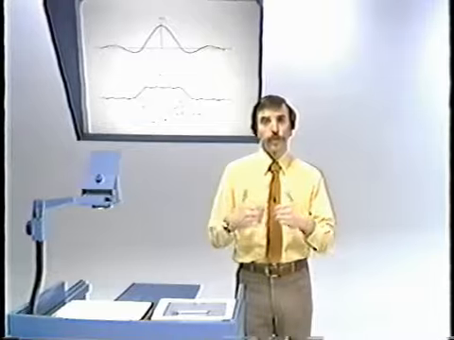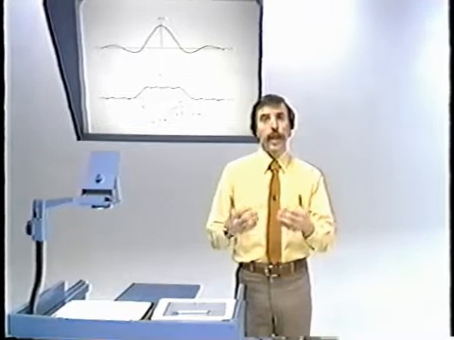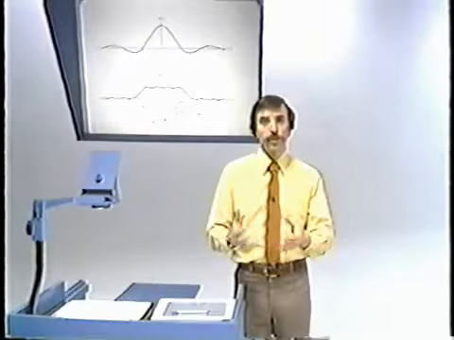Consequently, what we'll see are periodic replications of the frequency response when we swept past half the sampling frequency. All right, so now let's look at the same digital filter, but the frequency response as we change the sampling frequency.